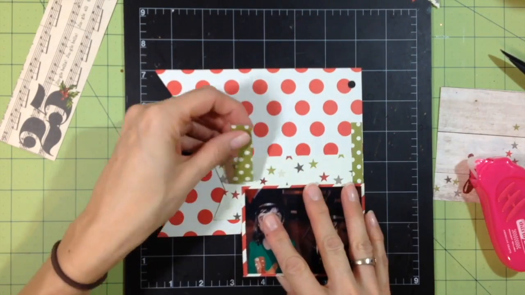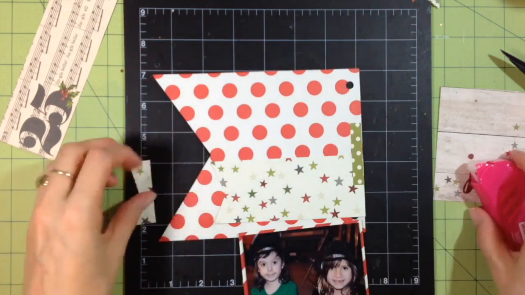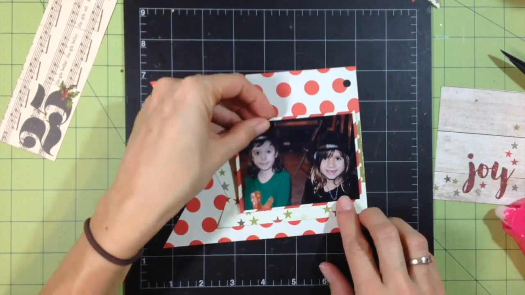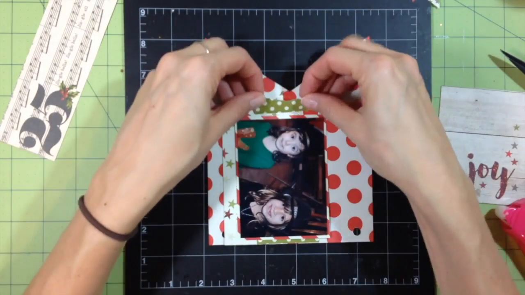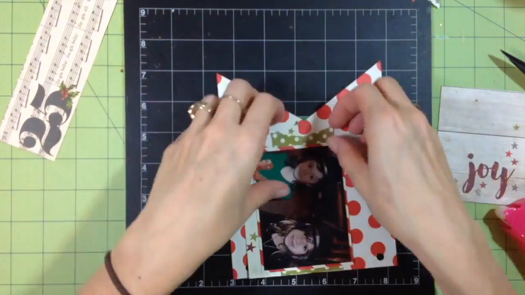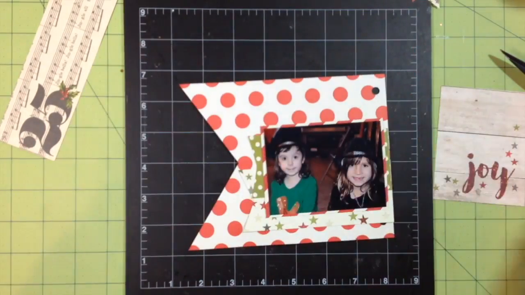So here I'm just using my photo to try to line it up, but it's not going to work because of course it's too small. So I'm just going to wing it here in a second. I'm going to glue the photo down and then add the green fishtail at the other side right here. And I think that ends up turning out pretty cute. I was pretty happy that I had that little extra piece of green, and it brings green from the other parts of the layout over to this banner as well.